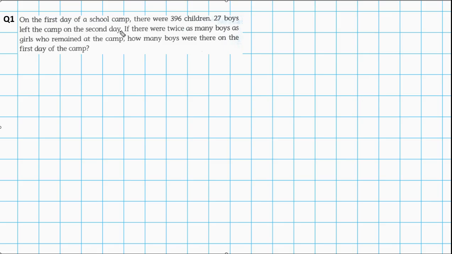Now, I'm looking for something that I can start to draw. I could draw a bar that had 396 children and chop off a bit for the 27 boys that left, but I don't think that's where I want to start. This is the bit that's interested me. If there were twice as many boys as girls who remained at the camp, now that looks like something that a bar model could be really useful for. So we've got boys and we've got girls. I'm going to draw a bar for boys and a bar for girls.